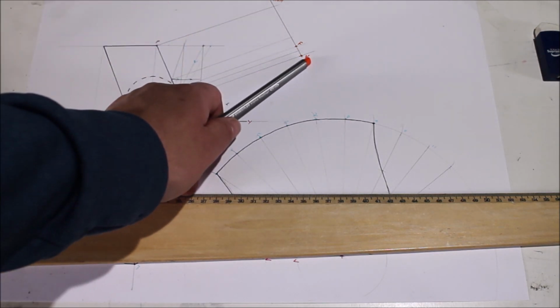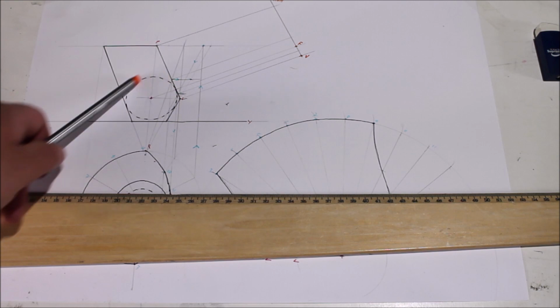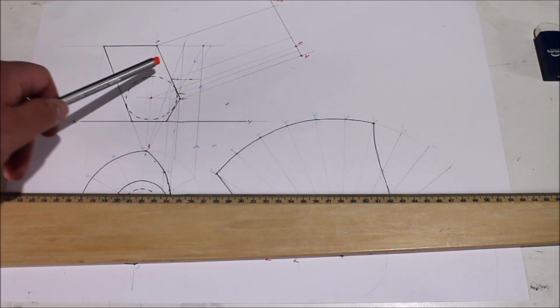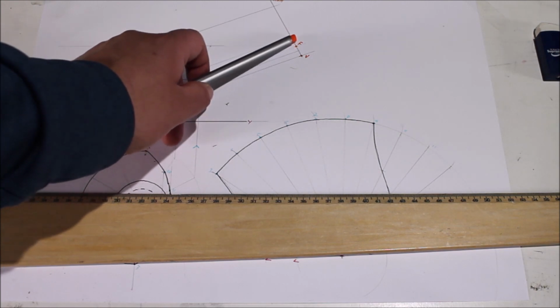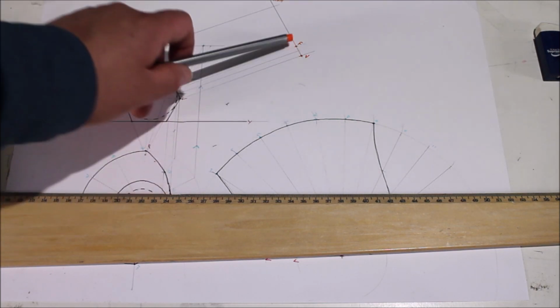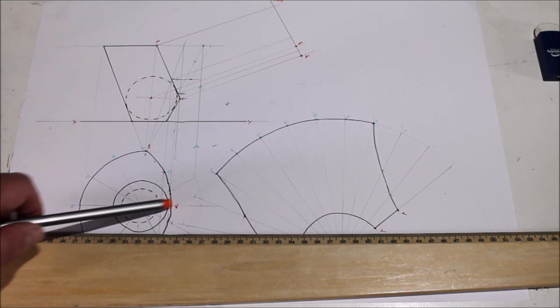Project out V, this is your vertex. This sphere here is actually the focal sphere of that cone, of that parabola. So the center point gets projected out again perpendicular, giving you your focal point on the axis. And the axis is just your center line. So this would be our axis here in plan.